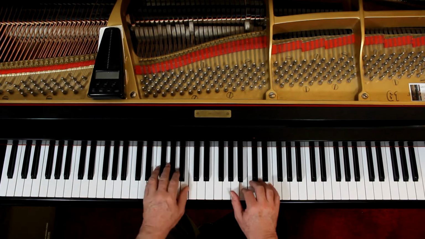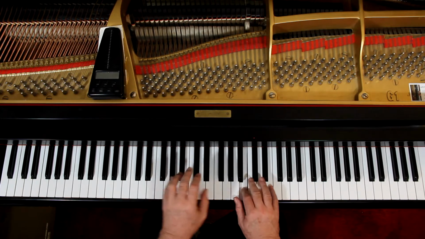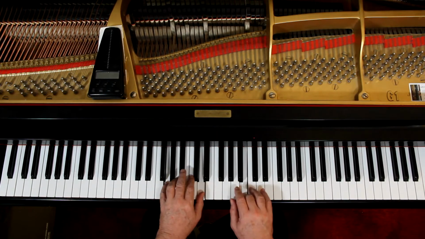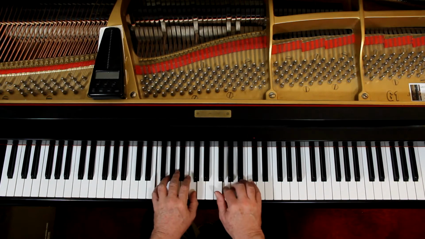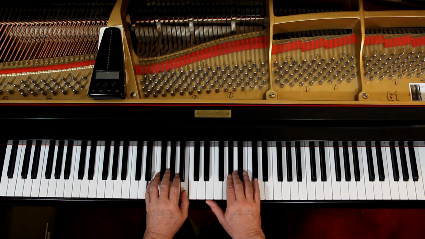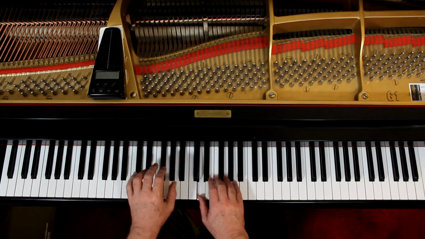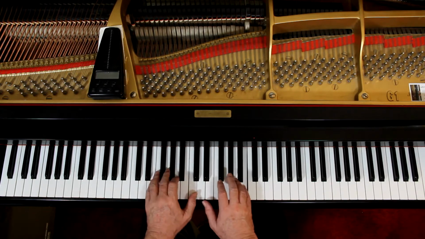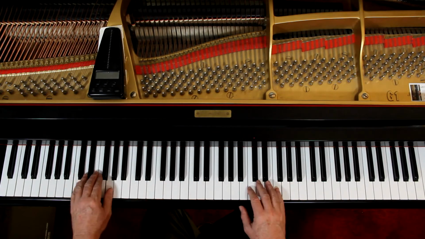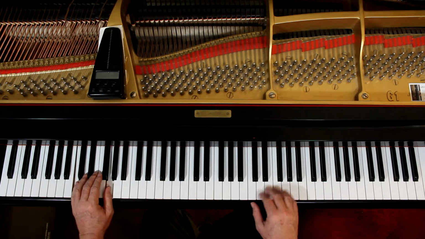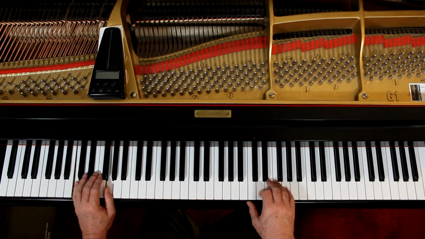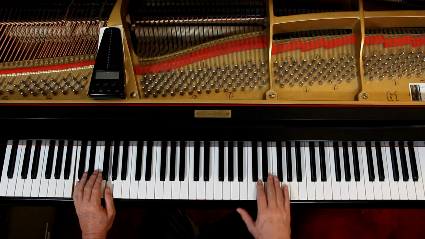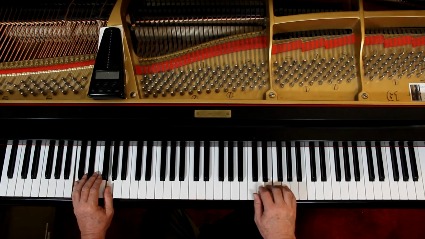Just lift up. And again, connect them, all of them. Then measure 9. You're here. Measure 10. 1, 2, 3, 4, 5, 6. 1, 2.